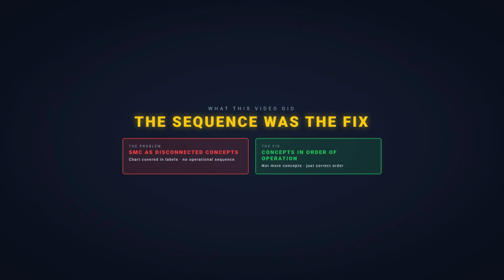What this video did to solve that was equally specific. It presented each concept in the order it operates. Structure before liquidity, because structure defines the direction liquidity is relevant to. Liquidity before order blocks, because the sweep is what makes the OB actionable. Order blocks before fair value gaps, because the OB defines the zone the FVG needs to sit inside. The sequence was the fix, not more concepts, just the correct order of the concepts you already had.